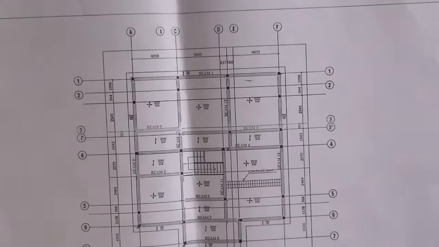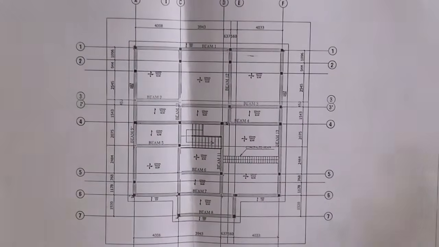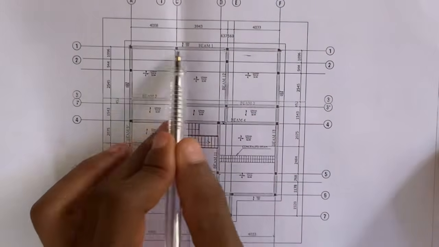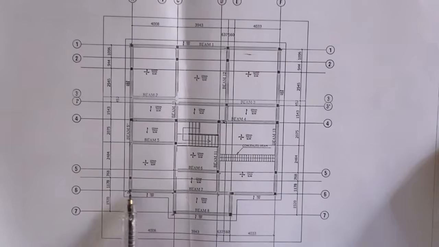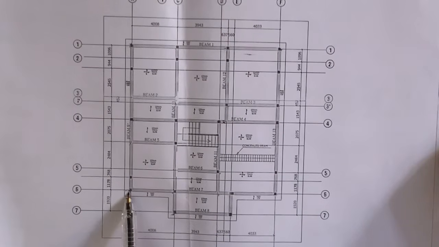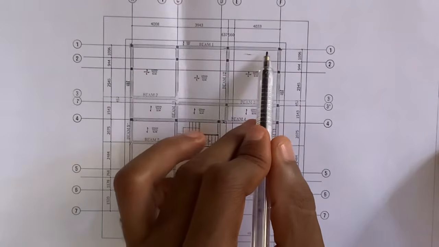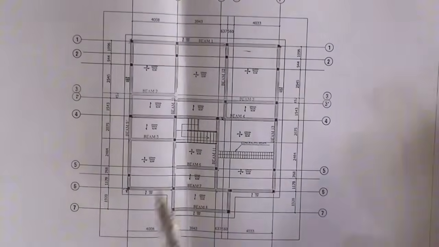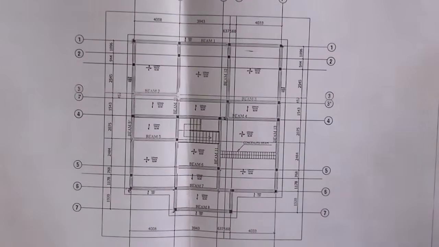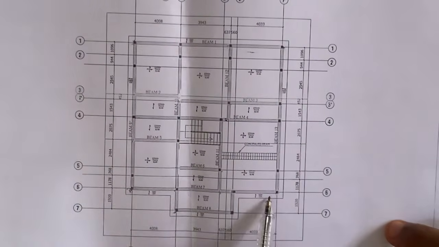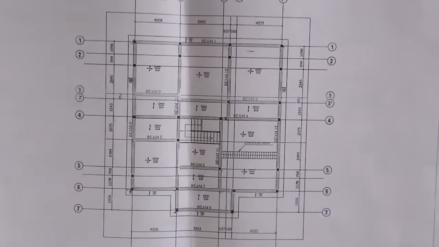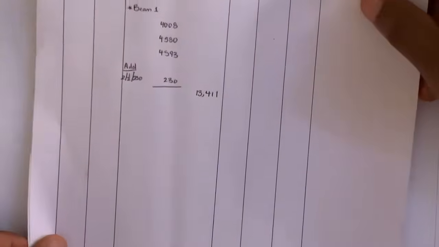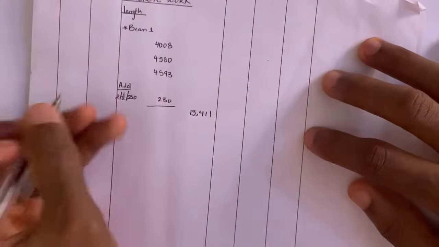So now if you look at this drawing here, what can you see? You can see that what we have here in beam 1 would be the same thing we have here in beam 7, because they are opposite each other and they are equal. As you can see, look at the orientation, it's like a square. What you have here in beam 1 will be the same thing as what you have here in beam 7. So we can multiply beam 1 times 2 to cater for beam 1 and beam 7. I hope that makes sense. So we can now say, note, beam 1 is equal to beam 7.